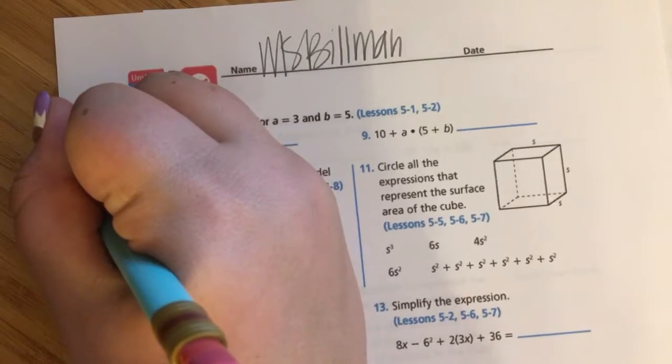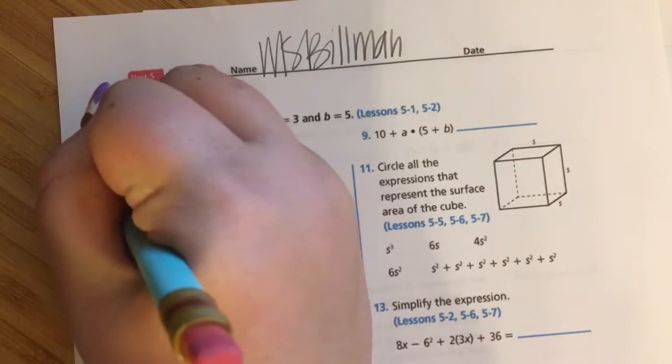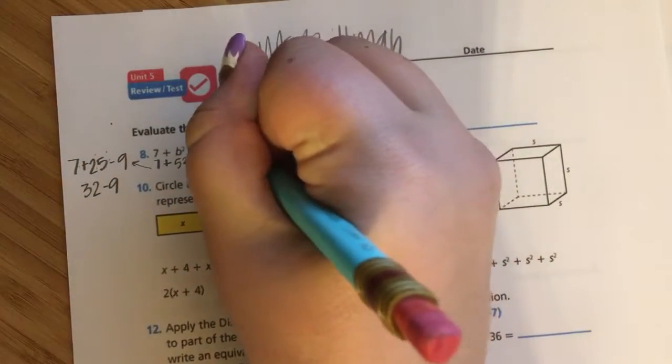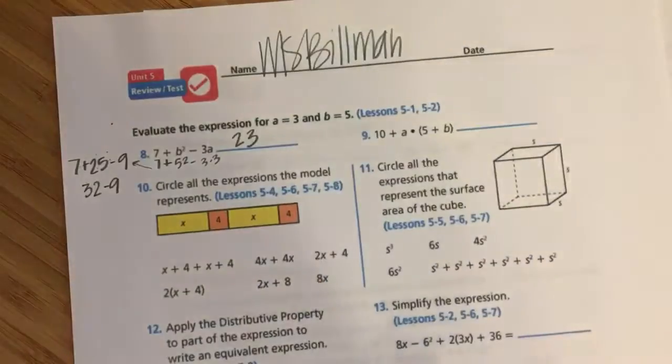So I think of friends of 10. 7 plus 25 is 32. Minus 9 is 23. And that's for number 8.